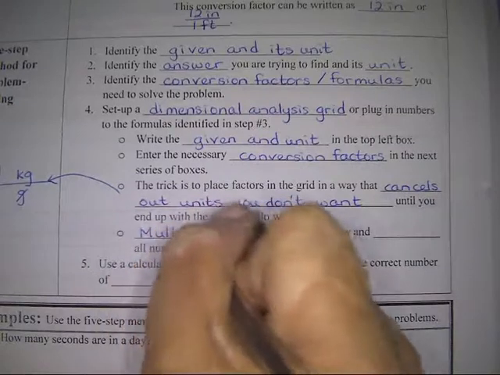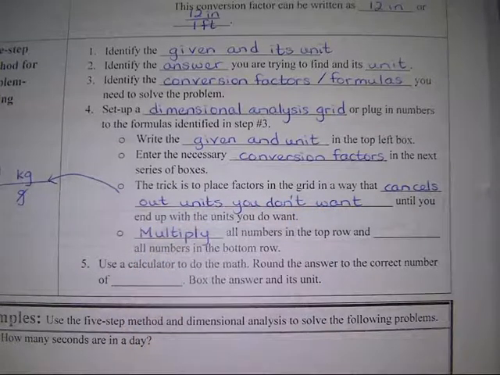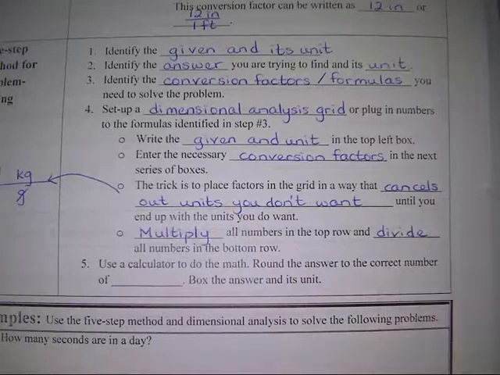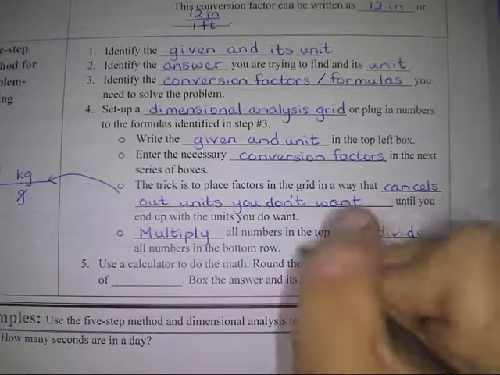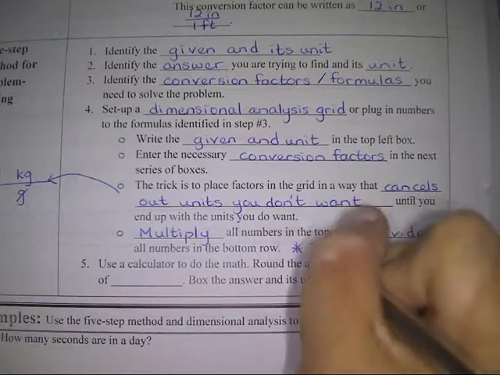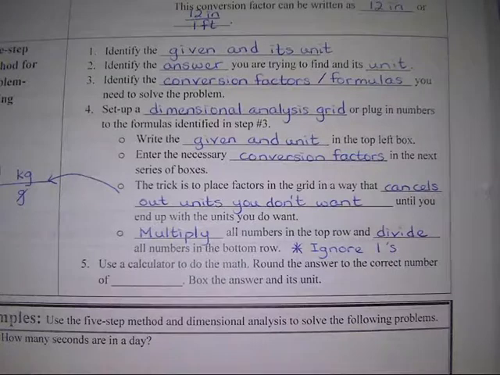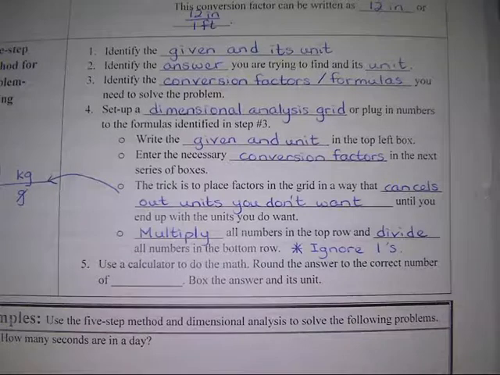And finally, we're going to multiply all the numbers that are in the top and divide by all the numbers that are in the bottom. A little note about this, you can ignore ones. Anytime you have a 1, you really don't have to multiply or divide by it, because a 1 doesn't change the value of the answer.